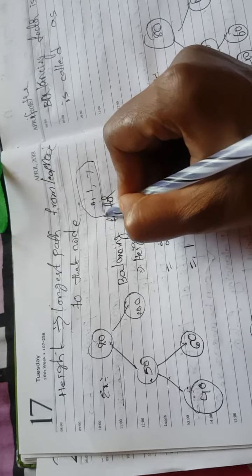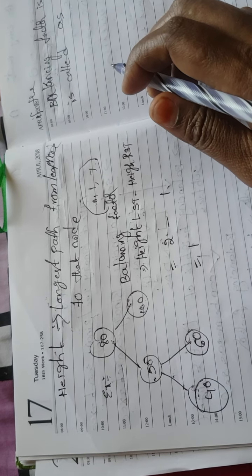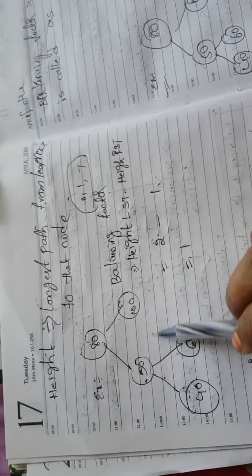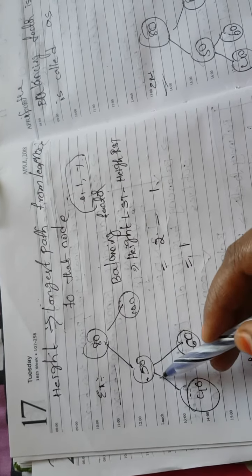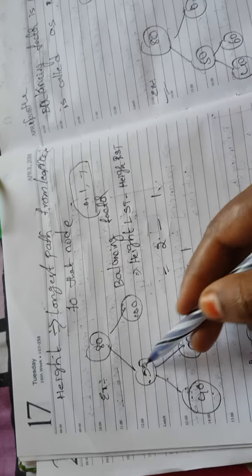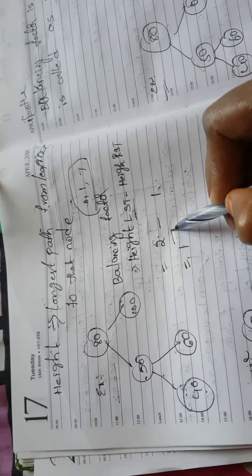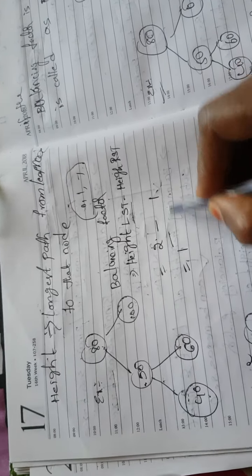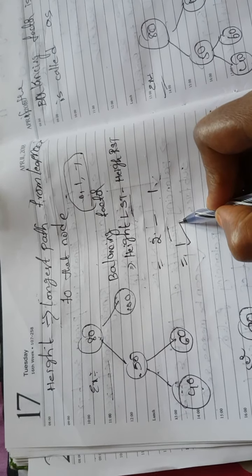These are the balancing factors. Which way can we find the balancing factor? It is the difference between the height of the left subtree and the height of the right subtree. Height of the left subtree, except the root node: 1, 2, two levels. So the height of the left subtree is 2. The right subtree is how many levels? 1 level only. So 2 minus 1 is 1. Okay, you get 1 here.